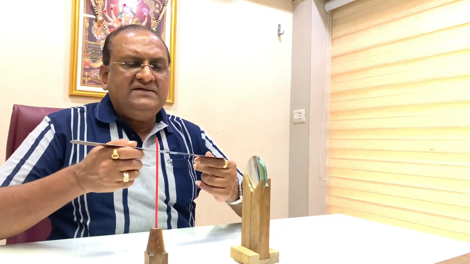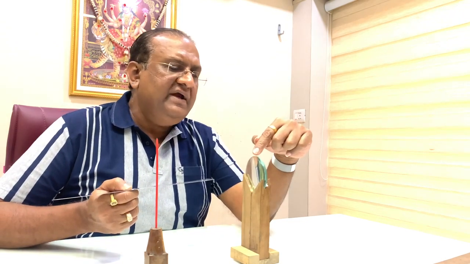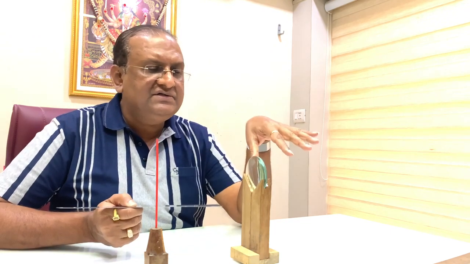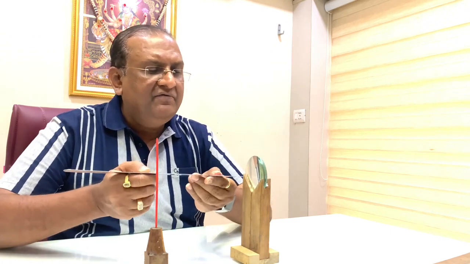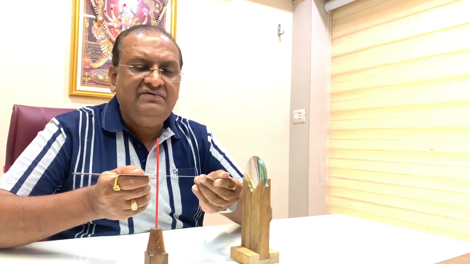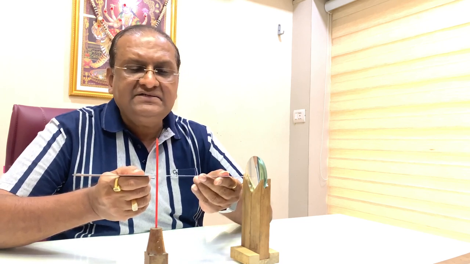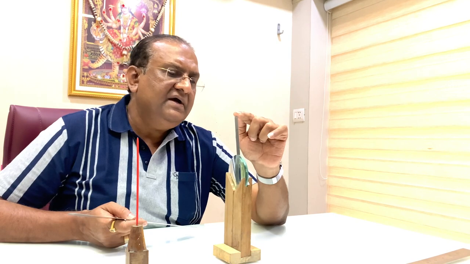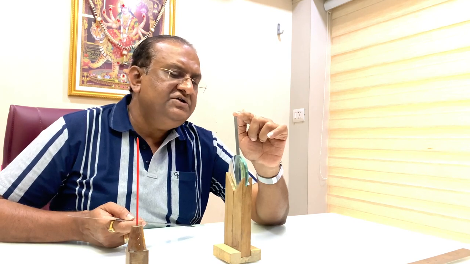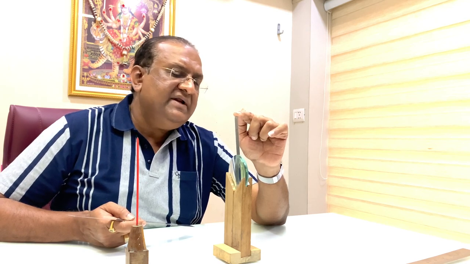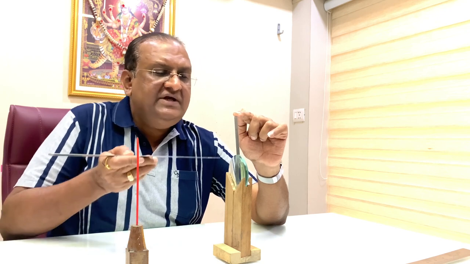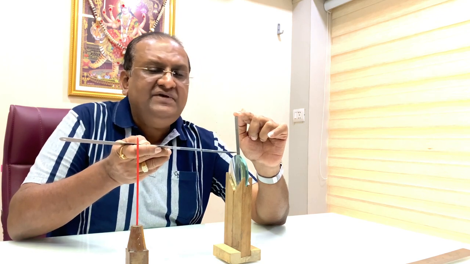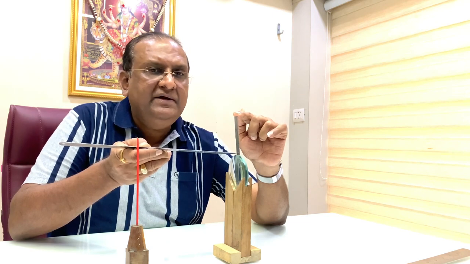Now to find the index correction, we have to find the thickness of the lens. For that, place a pin at any distance from the lens and first measure the distance between the center of the lens and the pin, as you see. Now hold another scale tangential to the lens on the back side at the geometric center of the lens, as you see, and then measure the distance between this scale and the pin.